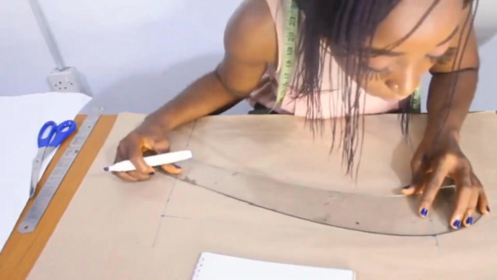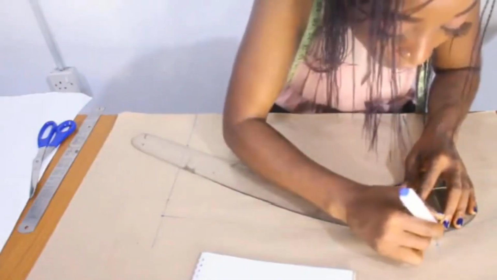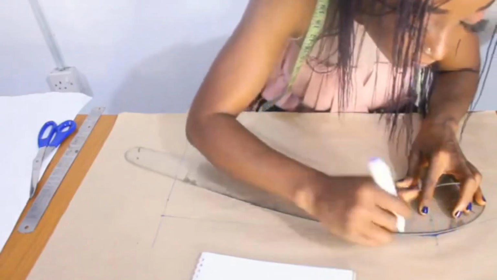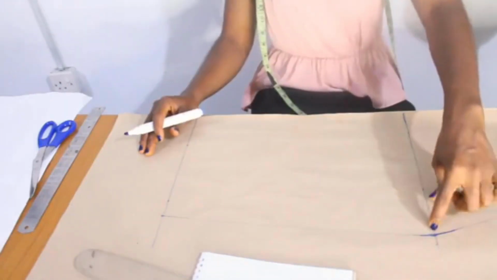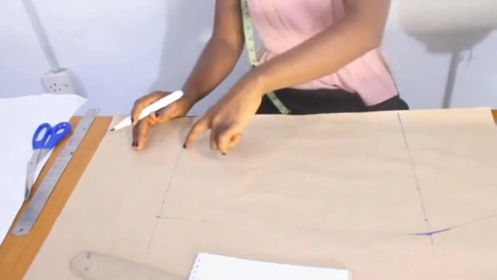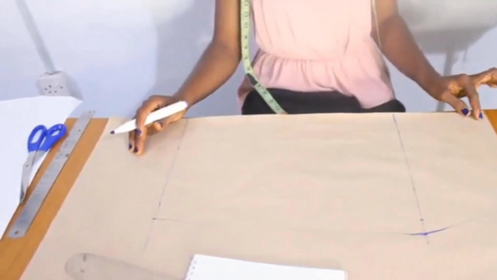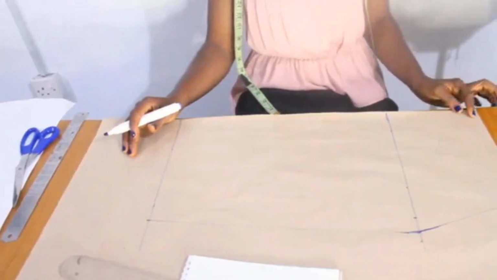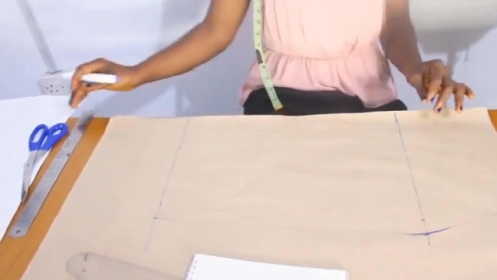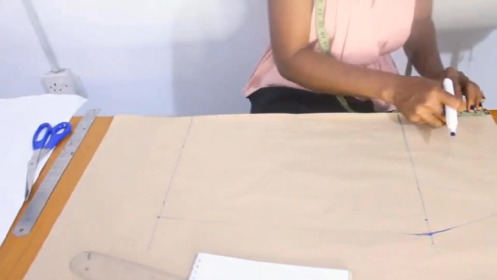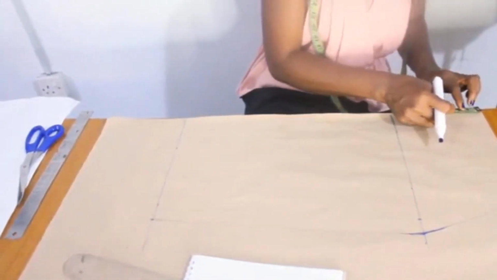To get a proper curve at your hip, the sewing allowance 1 inch is included here, your hemming allowance 1 inch is included here, your finishing allowance for your waist 1/2 inch is included here. Then you come to the waist, you take it down 1 inch.